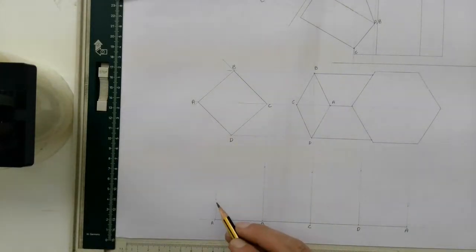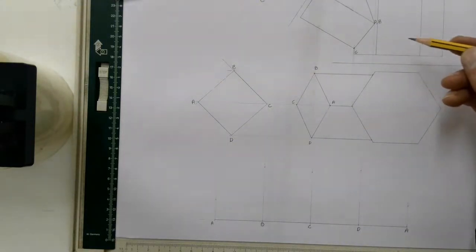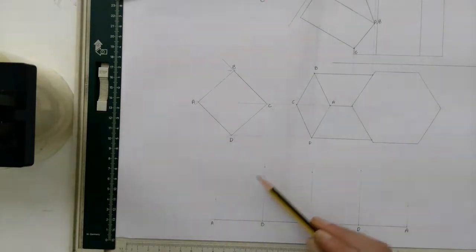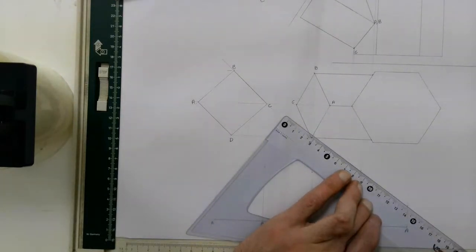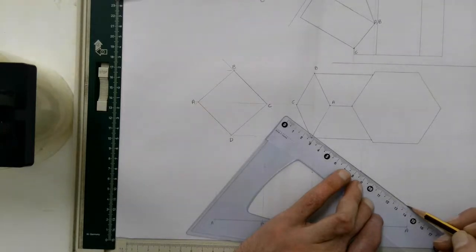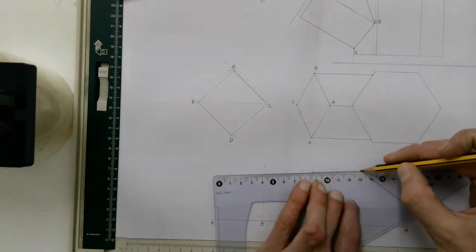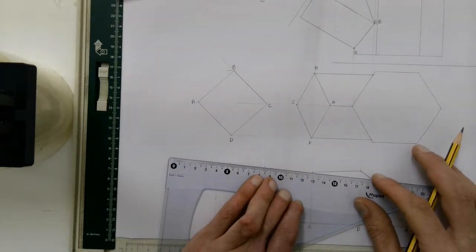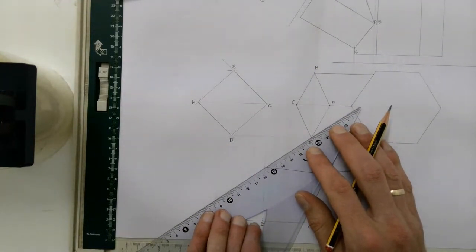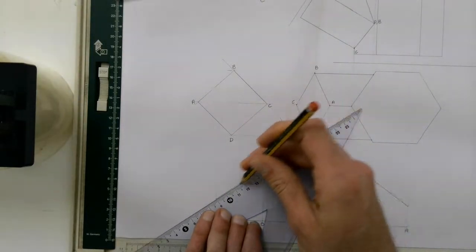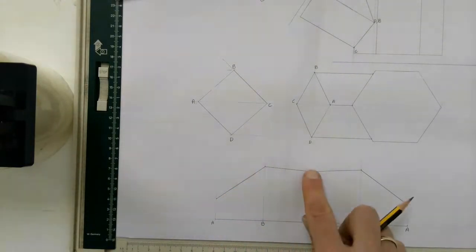Now, once I've got each of those points marked off, because there was no turning point in this top view or in my front view, I can simply join each of those dots with a dark line. And just join those up. Once I've got all of those joined up, that's the profile of the top part of my development.